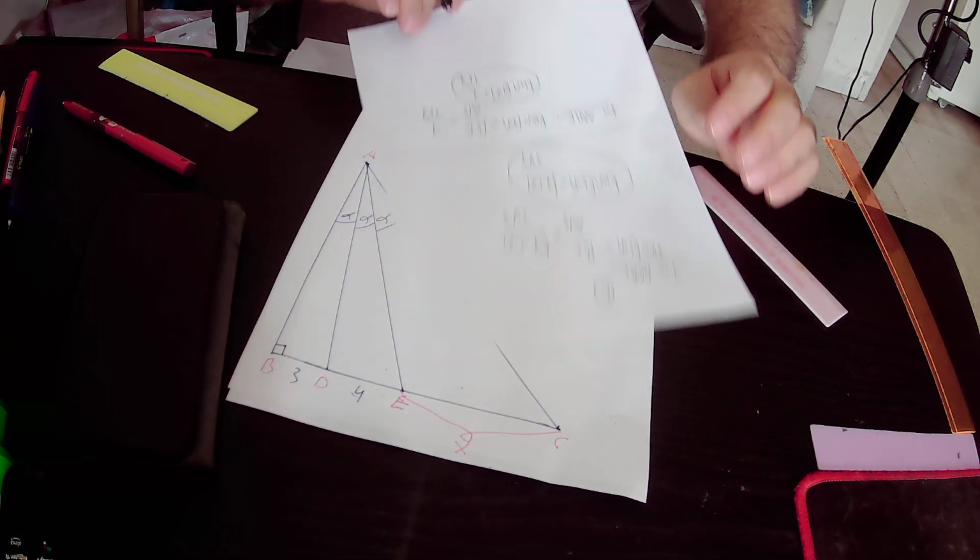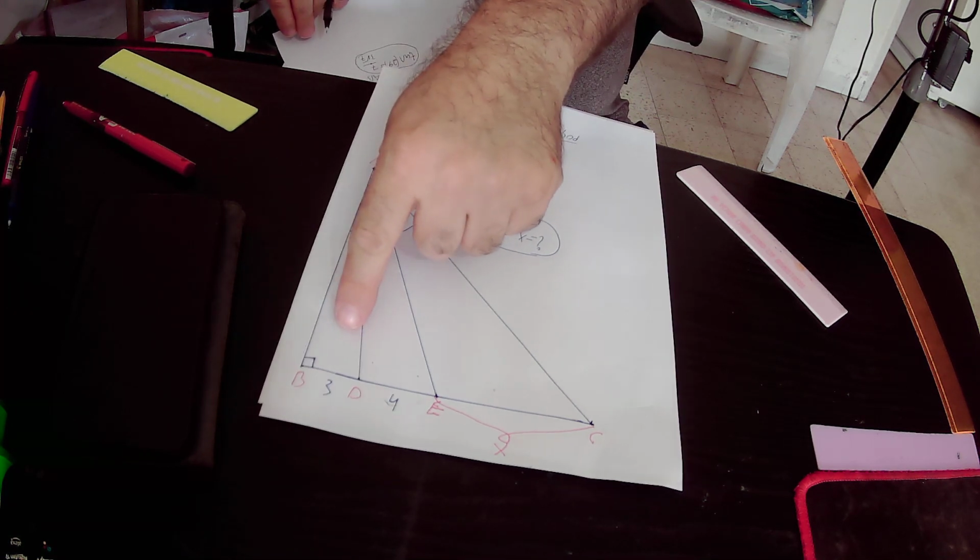So in the next step we will focus on the right triangle, triangle ABD.